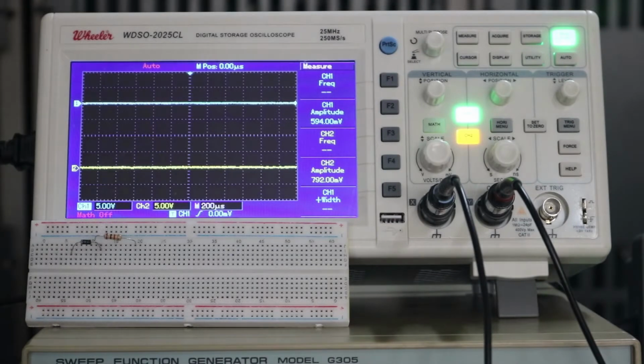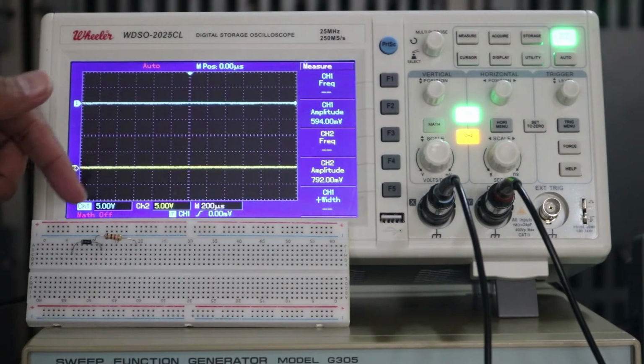So construct the circuit as shown. As you can see, we will be using one diode and a 1 kilo ohm resistor again. Then, additionally, we will be using an external voltage supply for our clipper circuit. So, let's connect the external voltage supply to the diode.